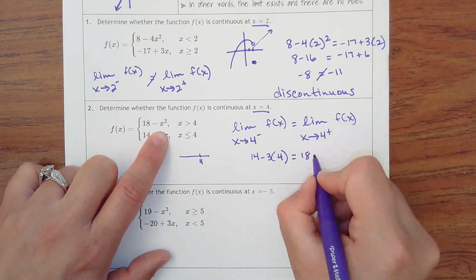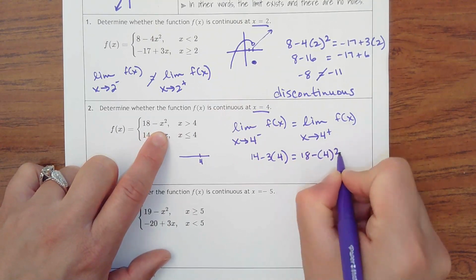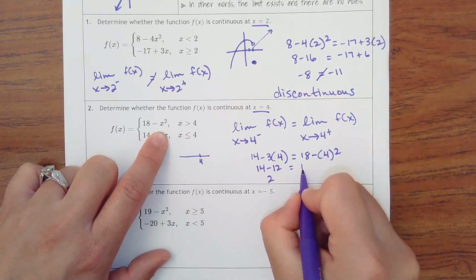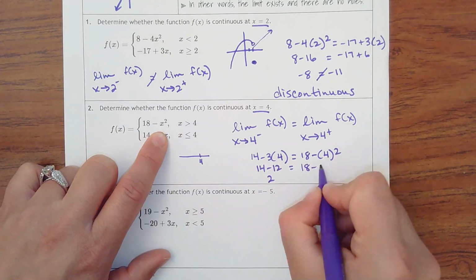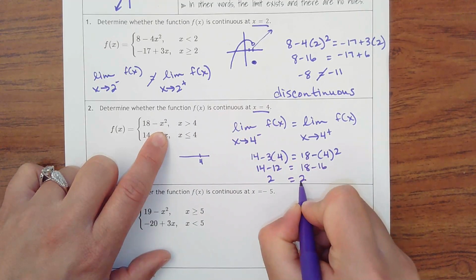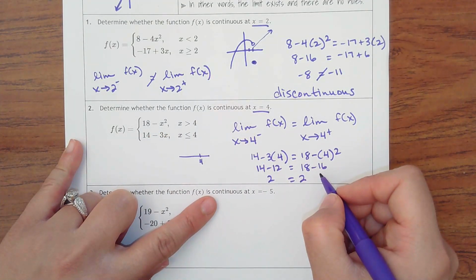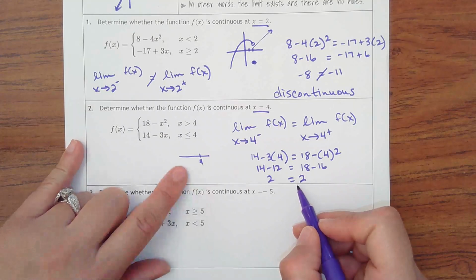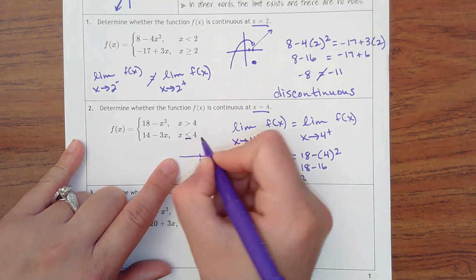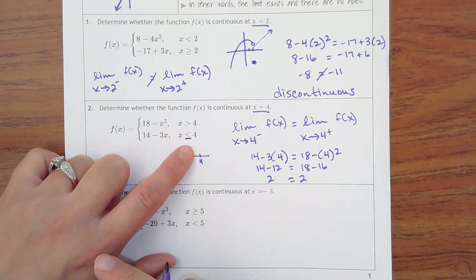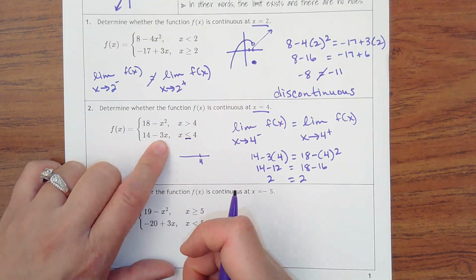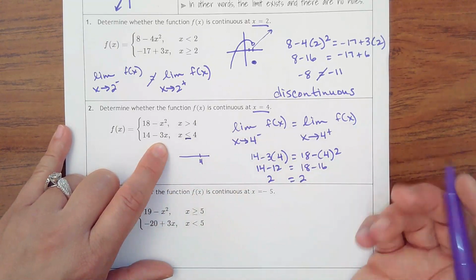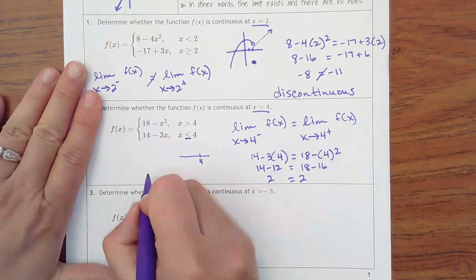18 minus 4 squared would be 14 minus 12, which gets 2. Does that equal the same? 18 minus 4 squared is 16. That also equals 2. So it means that the limits equal each other, but now I got to make sure there's not a hole. So I need to check where it equals 4. So find the piece where there's the equal to the number. If I plug 4 into this, 14 minus 3 times 4, I'm going to get 2 again. So this is continuous.